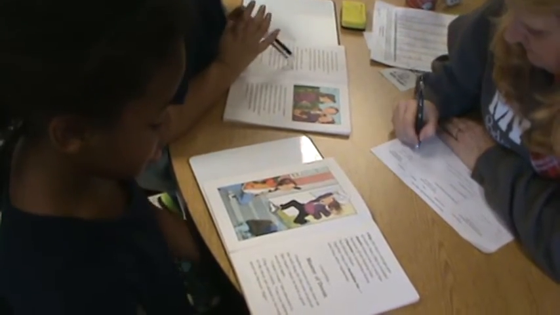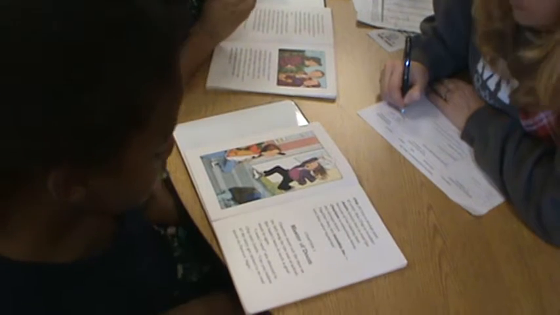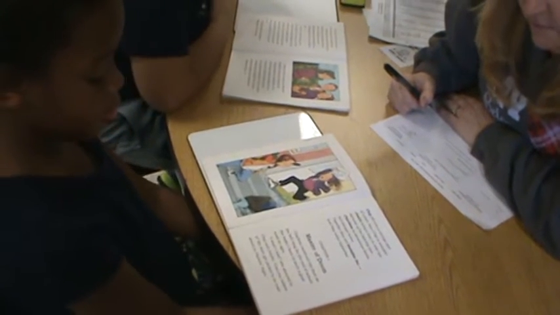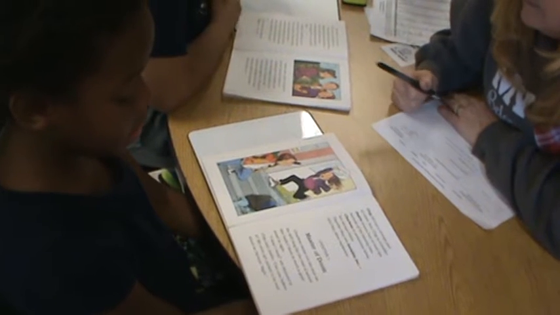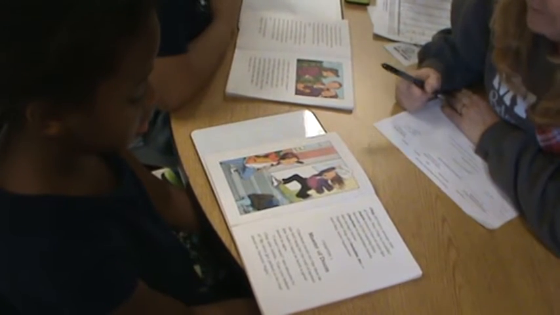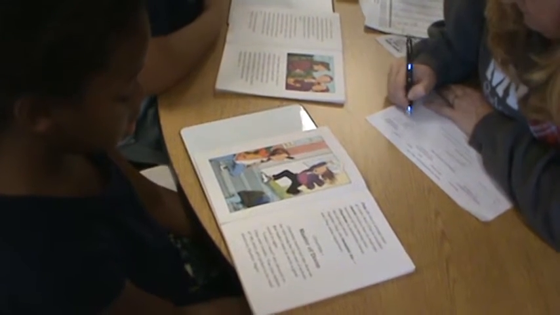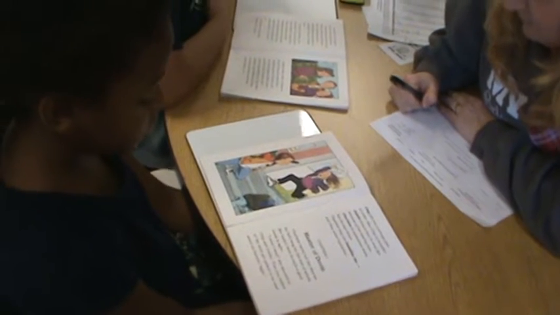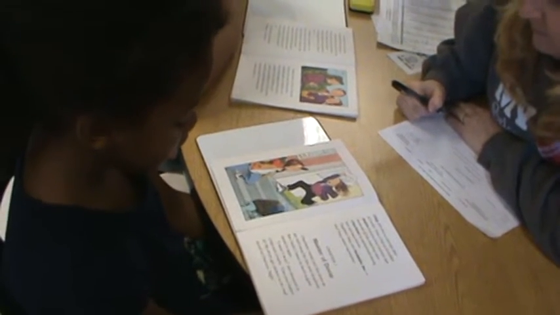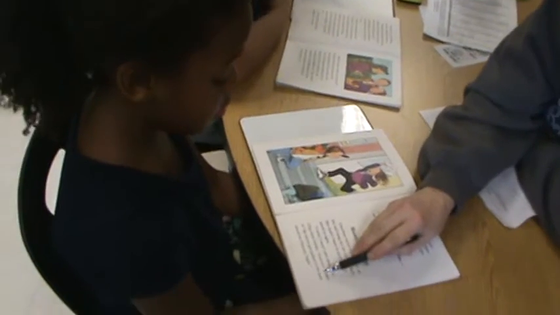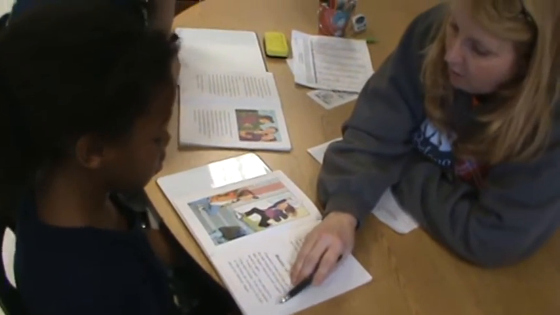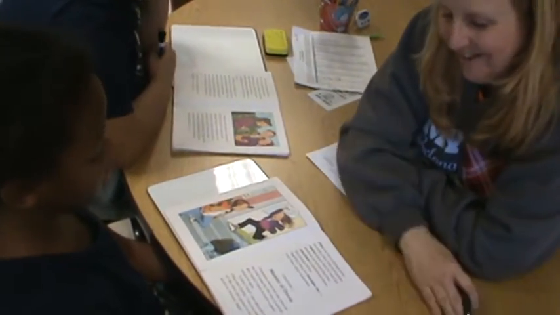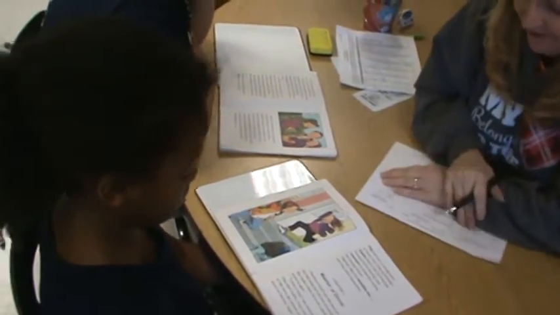My story got picked to be read aloud on parents' night. Okay, that word is one of those tricky words that it can be read or, yes, there you go. Good job. All right, next page.